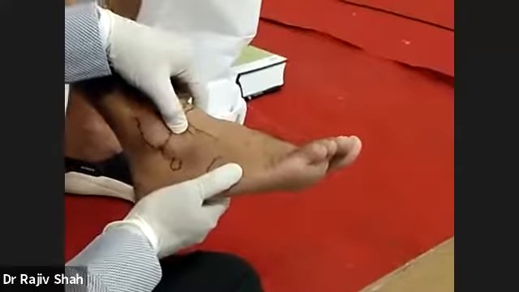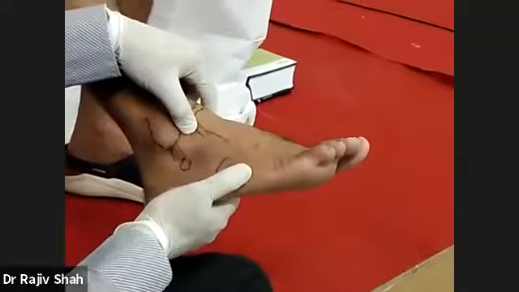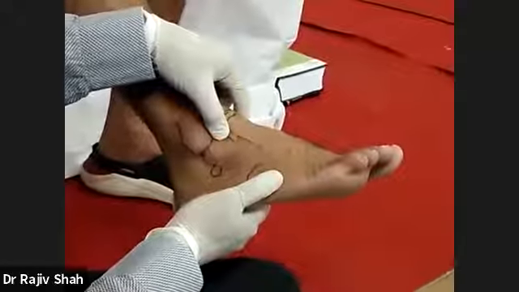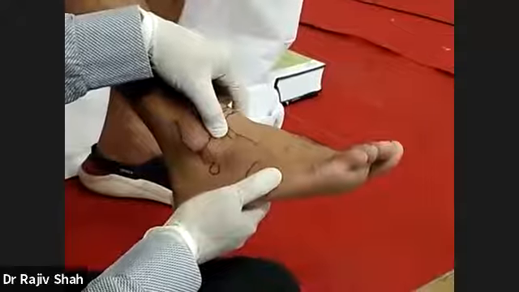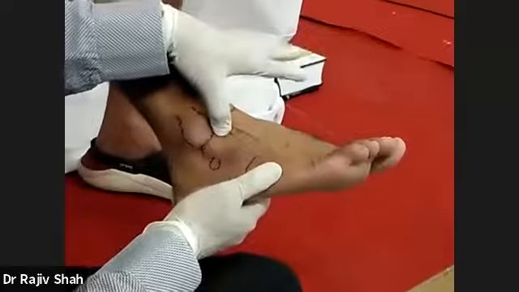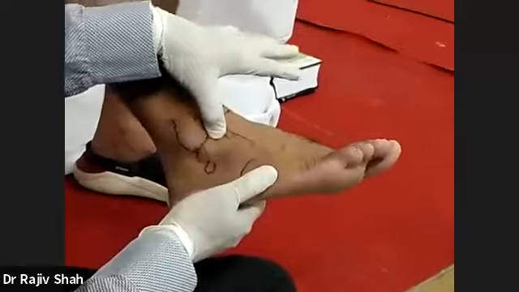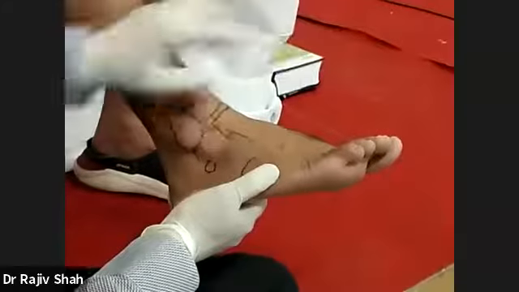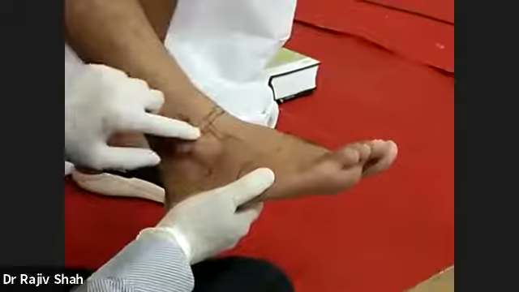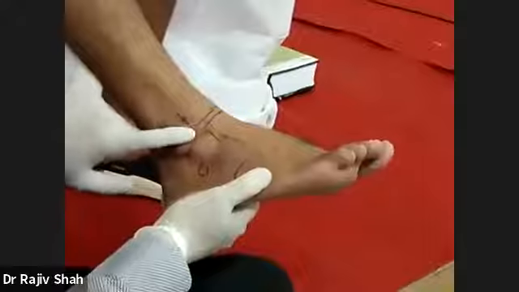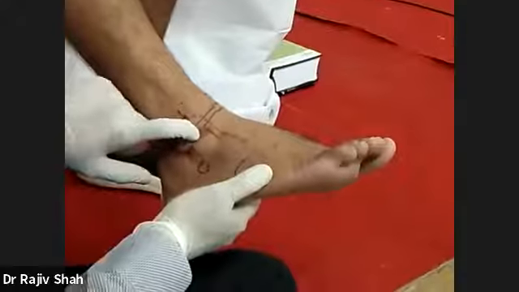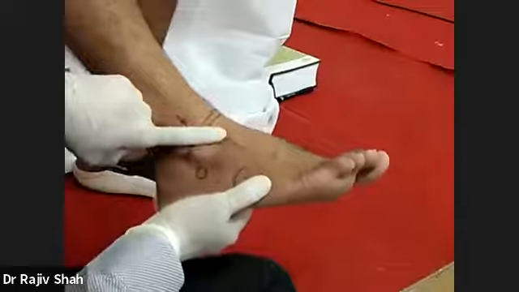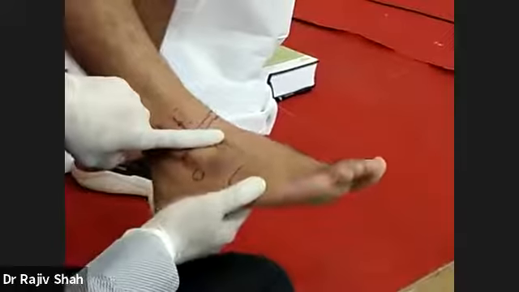This is the ligament most commonly injured in ankle sprain, and it could give a lot of problems to the patient. So clinically evaluate whether there is synovitis, tenderness, inflammation or pain at this area. The anterior talofibular ligament runs from the anterior aspect of the fibula to the neck of the talus.